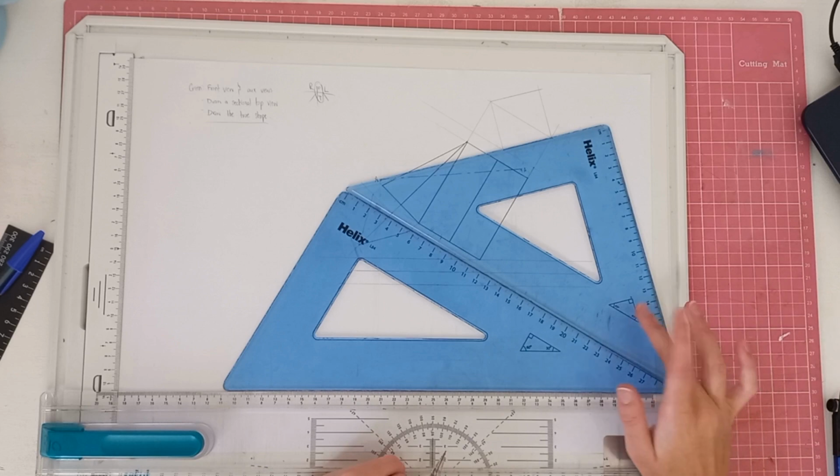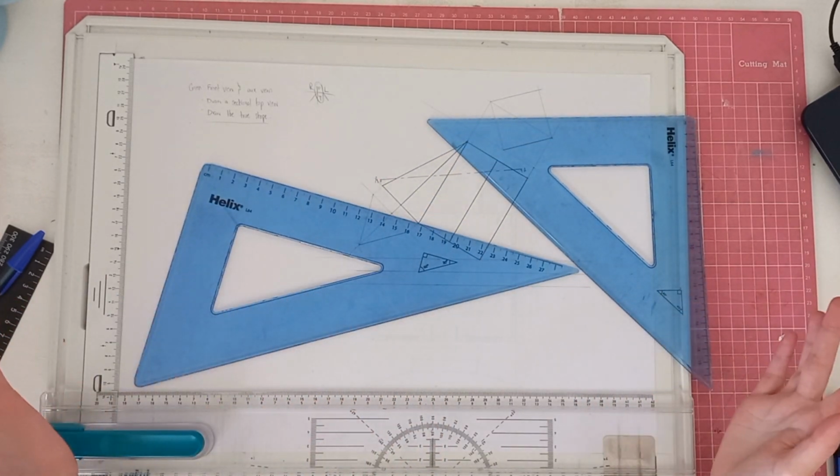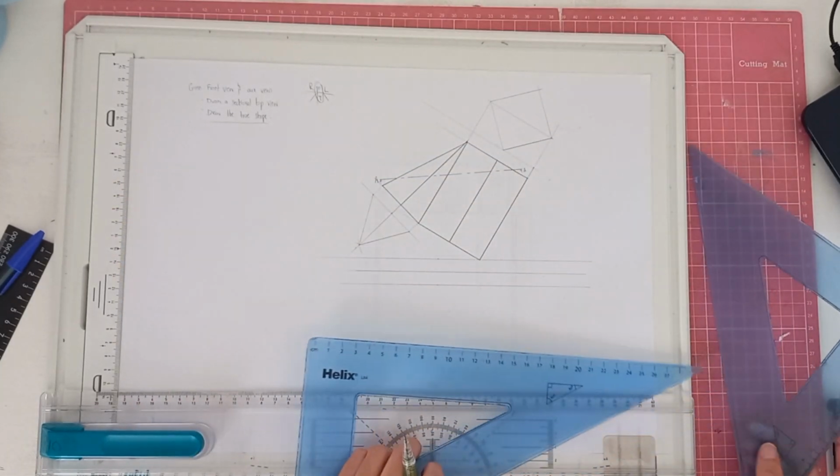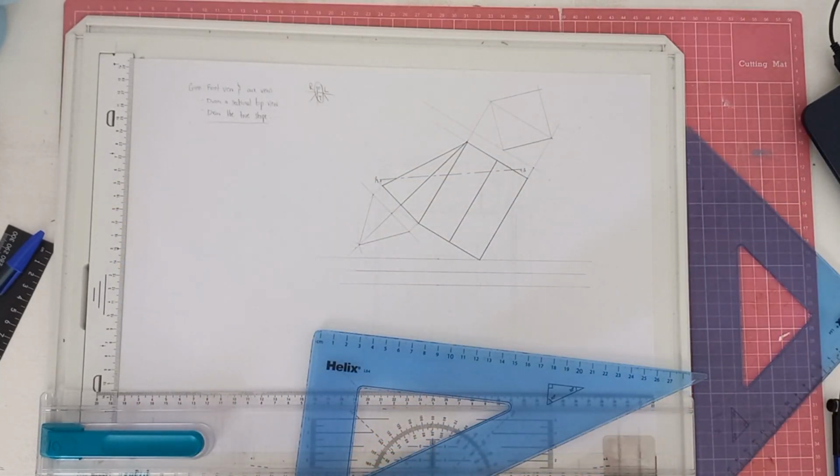Basically, just play around. It's a brief explanation, but at the end of the day, it's something you have to figure out for yourself, because you're going to get so many different kinds of layouts in your drawings that at some point you're going to just need to know how to do them. Okay, so let's just get started.